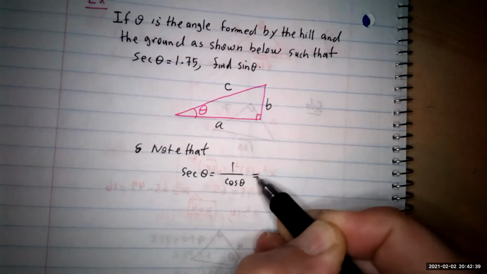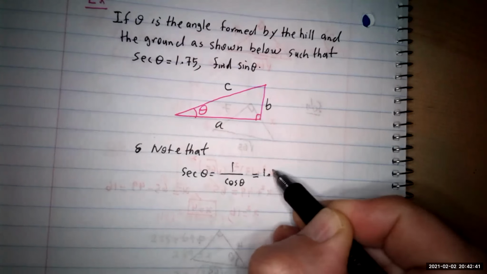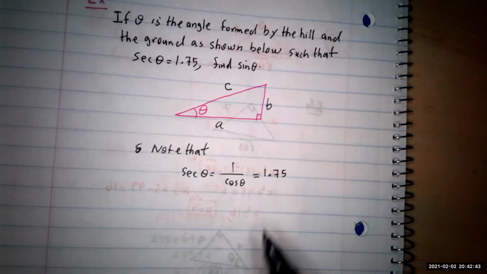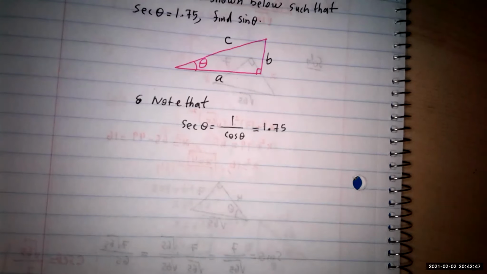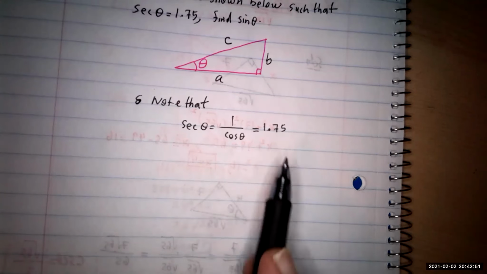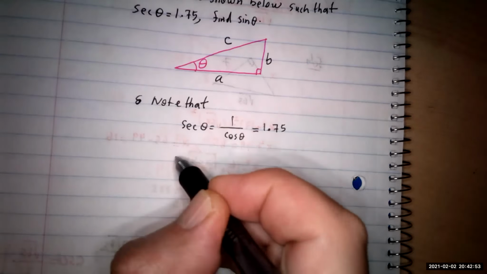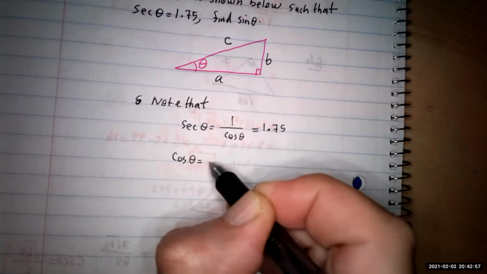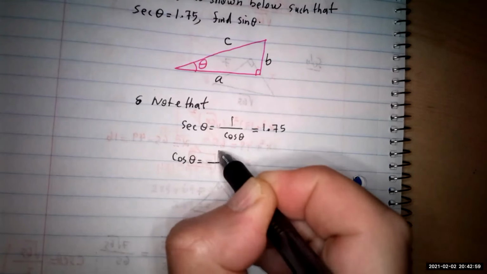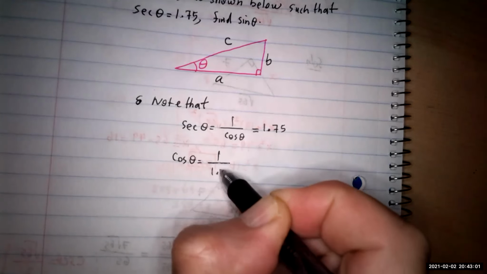But this number is already given to you, it is 1.75. Remember, the reciprocal of the cosine is the secant. Now I have the reciprocal, so if I just flip it, that gives me the cosine of theta is equal to 1 over 1.75.